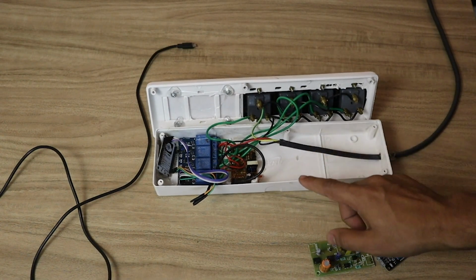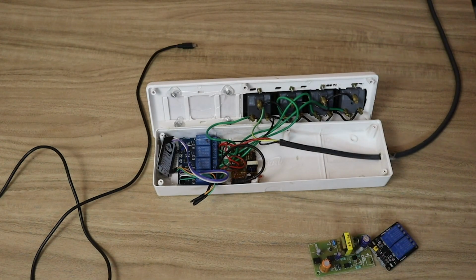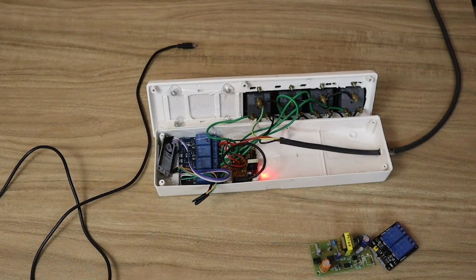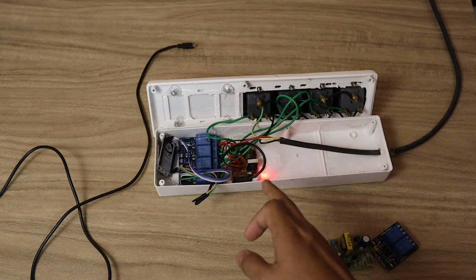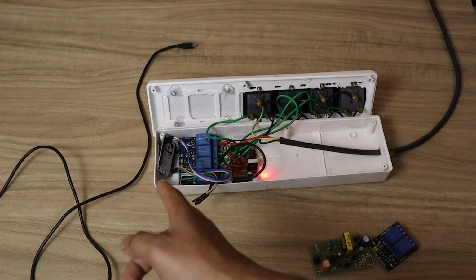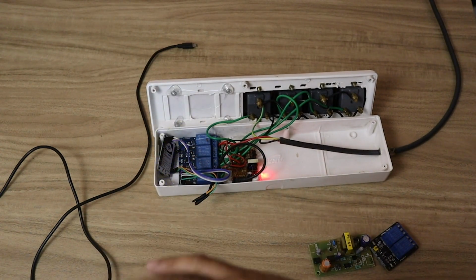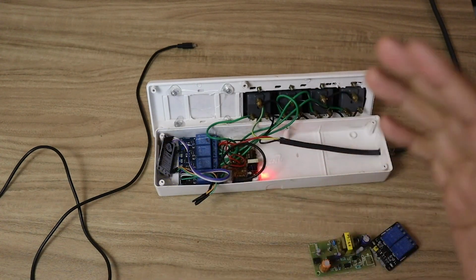Now you can give power to this one, and then you have to connect the whole thing with your app. Now I'll show you how you can do that. As you can see, I have given the power, and the 220 volts to 5 volt converter is working. The relay also got the power, and the NodeMCU is also blinking. That means all the devices got the power. Be very careful here because we are working with the mains voltage.